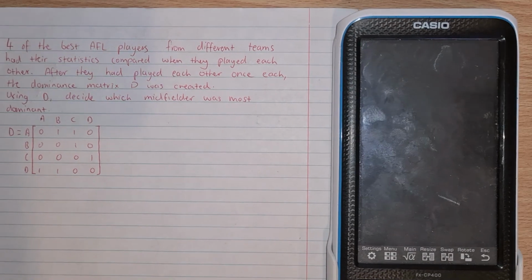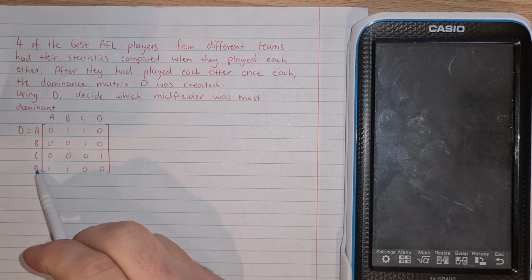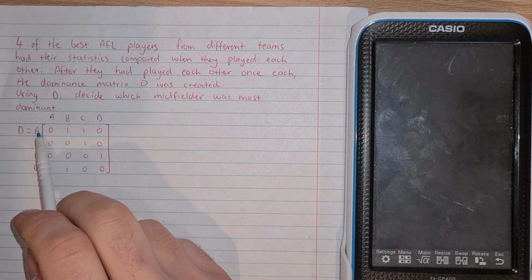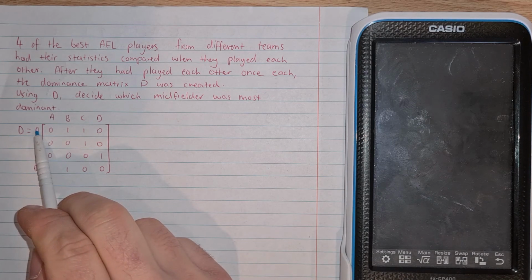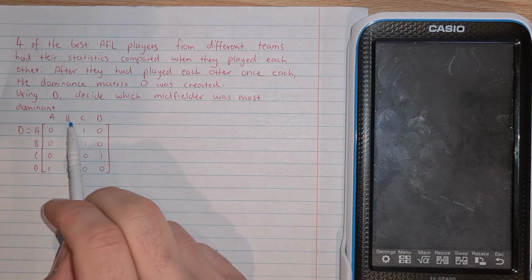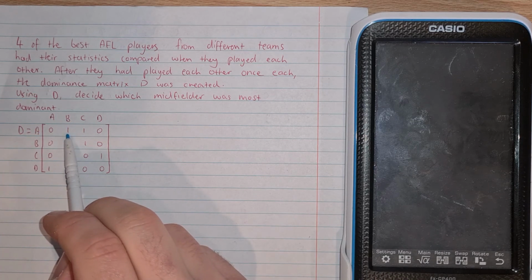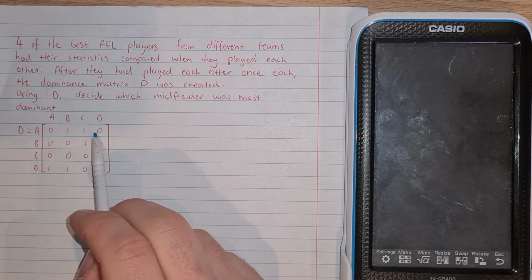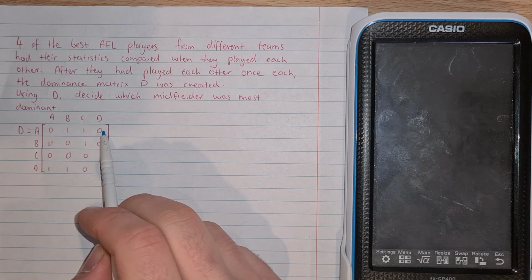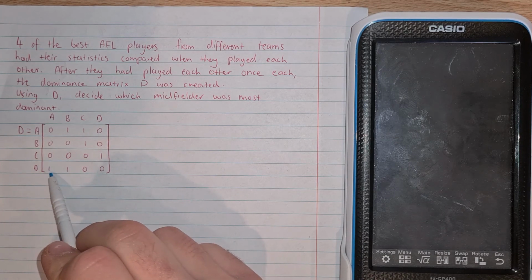So we've got this dominance matrix here, and we've just listed them as A, B, C, and D for simplicity. What this would suggest is that when A played against B, A had better statistics than B. So when A played B, A was the more dominant player. When A played D, however, D was more dominant than A. So if we go to when D played A, we do have a 1 here as well.